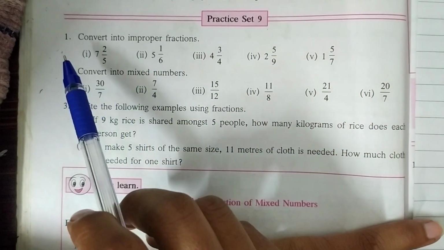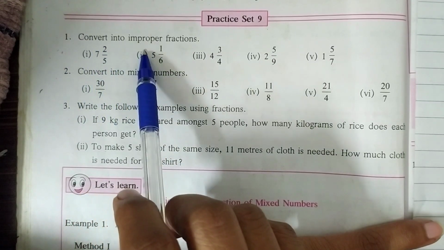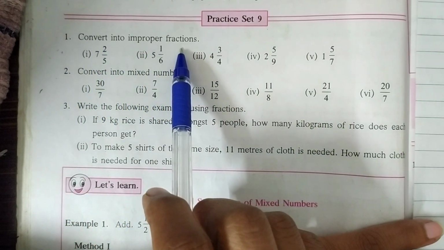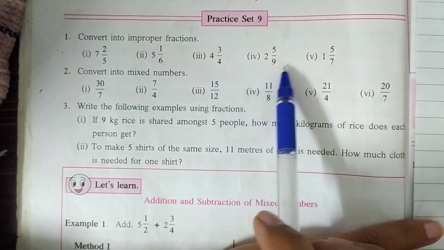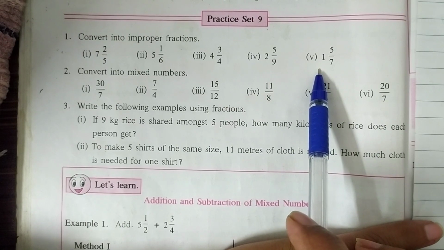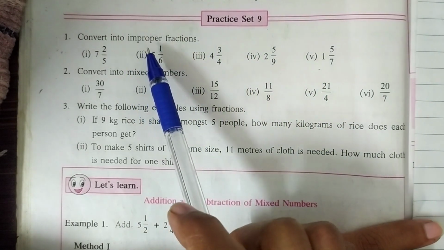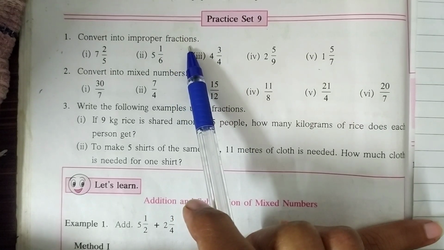Let's learn how to solve it. The question number 1 is convert into improper fractions. There are 5 mixed numbers given here, and we have to convert them into improper fractions. Let's solve it.